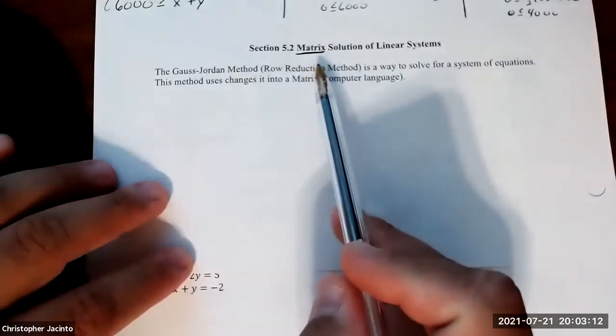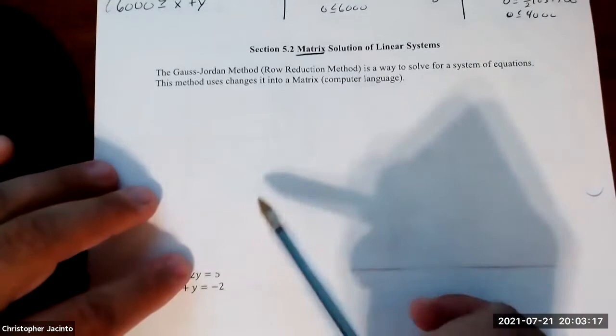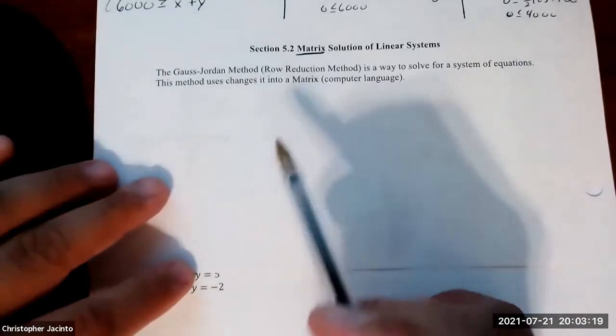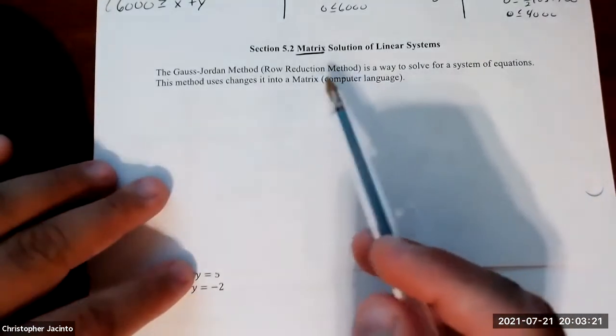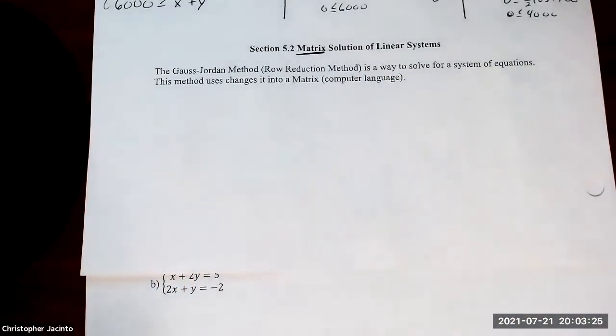So what we're going to do today is something called matrix solutions for linear systems. In other words, we're going to be solving a system of equations. This method is going to be a little different, because we're going to be learning how a computer actually solves a system of equations. And that's a little different than what we've done in algebra.